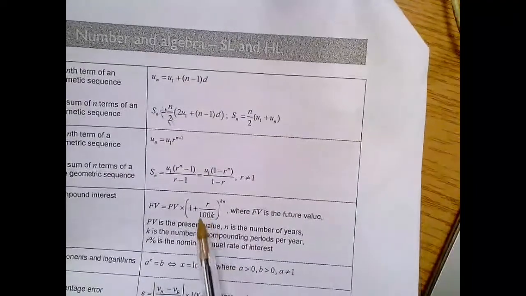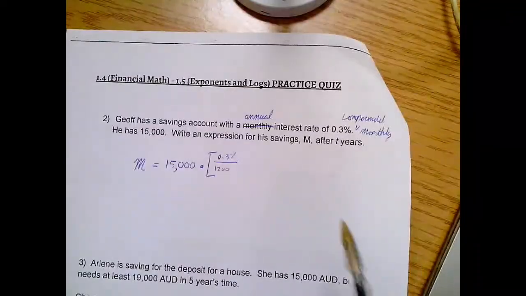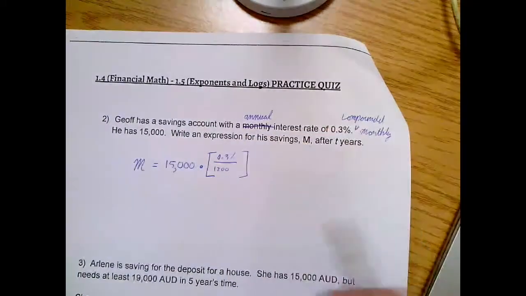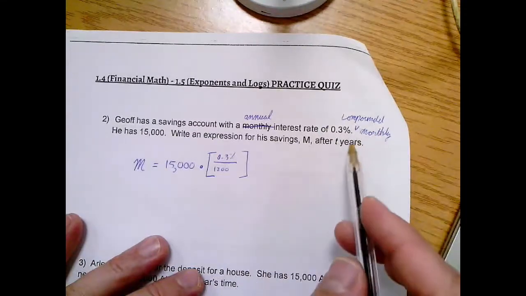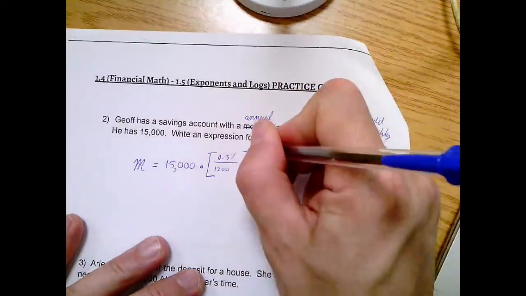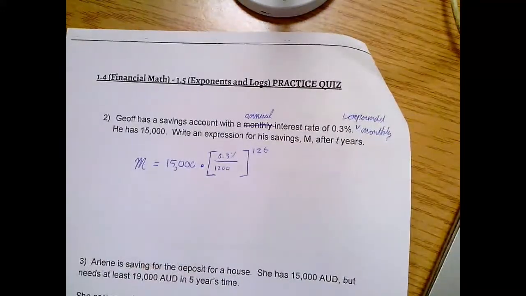Okay? See it right there? So we multiply by K, that's our compounding. 1,200. And we don't know how many years. It says T years, but again, it's compounded monthly, so we do time times compounding, so it would be 12T.